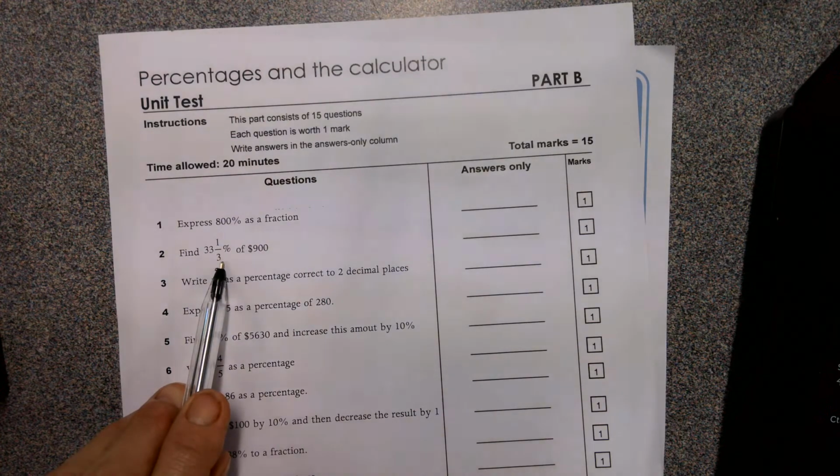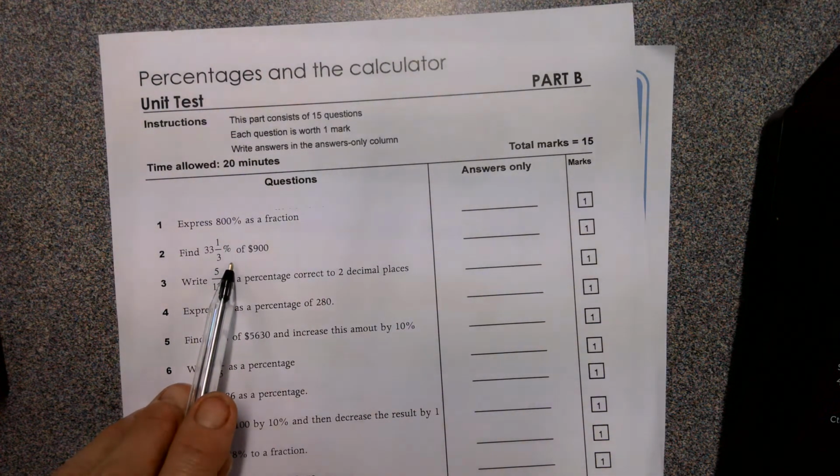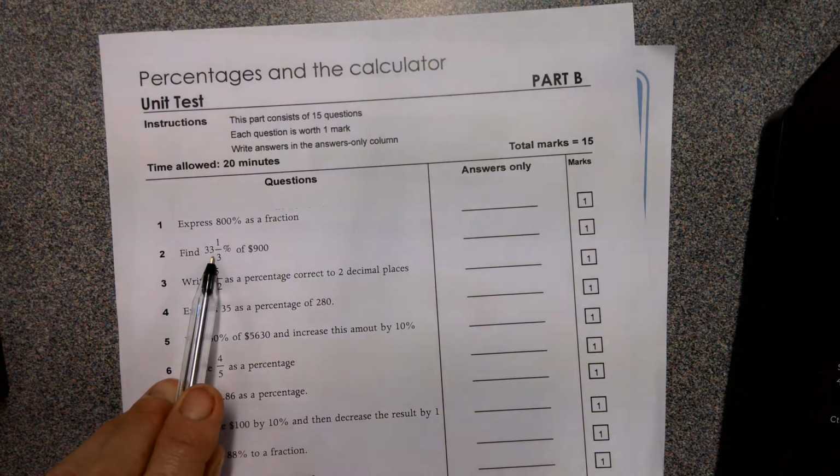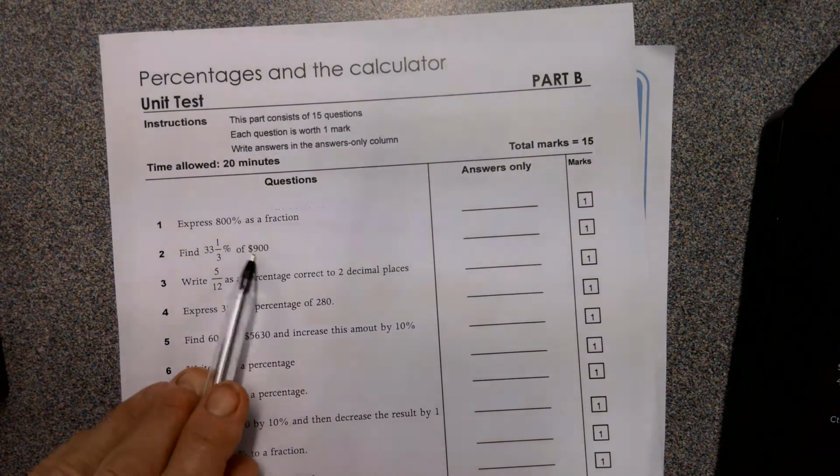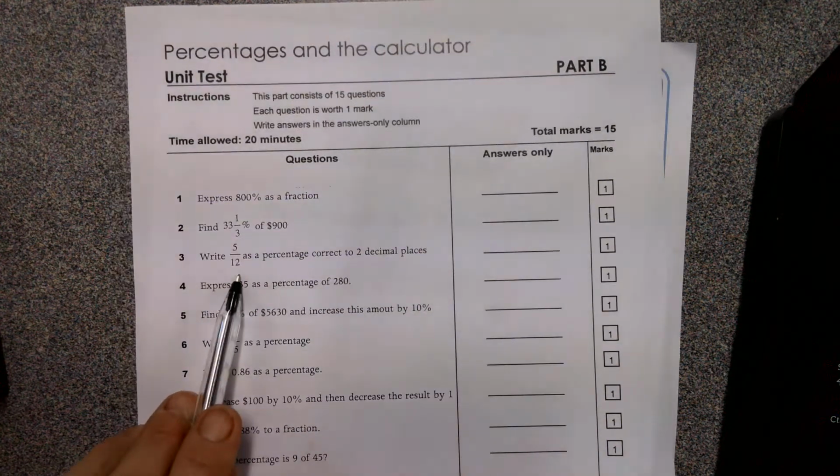33 1/3% of 900. You're quite welcome to use your calculator, or you can change 33 1/3% to a decimal and then multiply by 900.